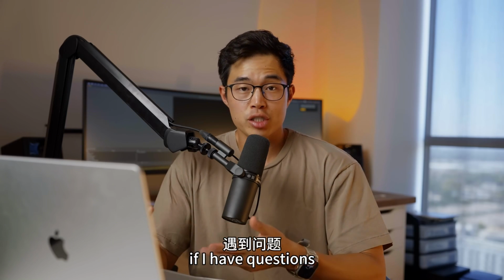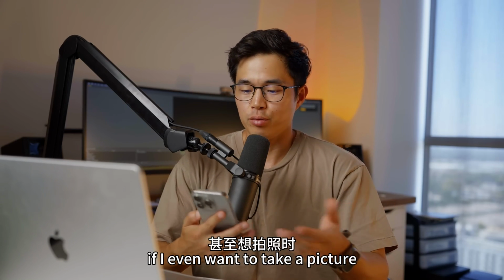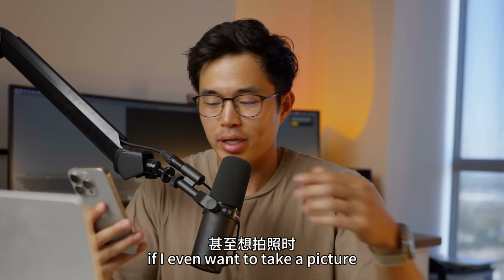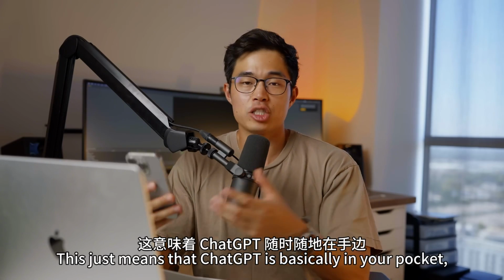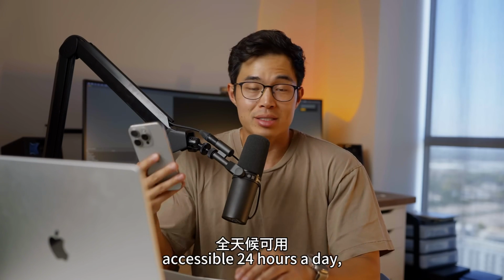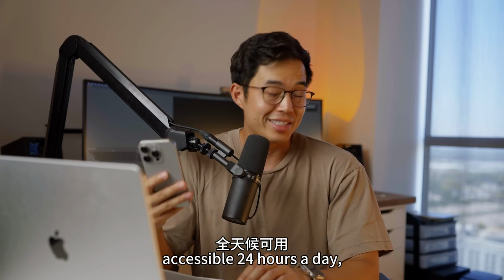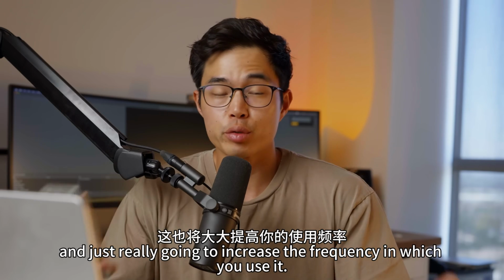So as I'm going through my day, if I have questions, if I want some information, if I even want to take a picture, I can do it all from my phone. You guys should absolutely be doing this. This just means that ChatGPT is basically in your pocket, accessible 24 hours a day, and just really going to increase the frequency in which you use it.